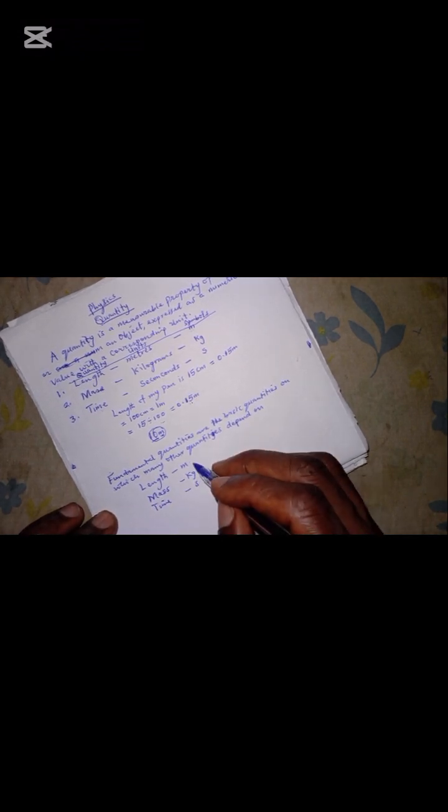Like the length, which is measured in meters, the mass, which is measured in kilograms, and the time, which is measured in seconds. These are the fundamental quantities.